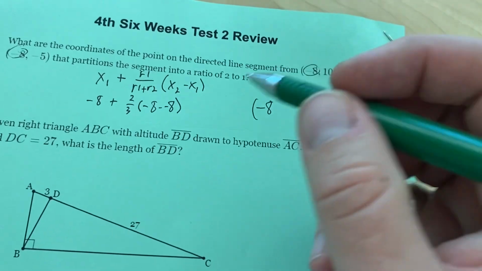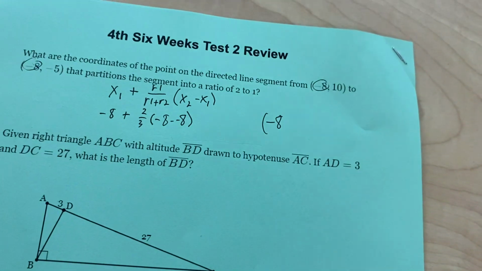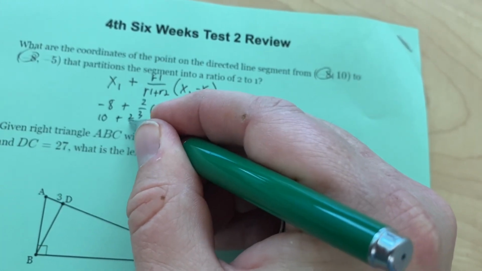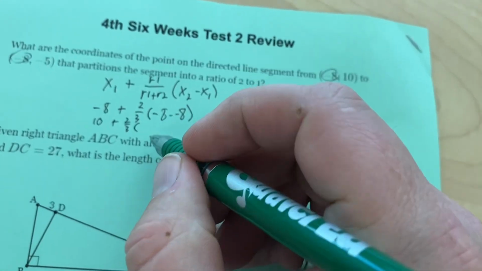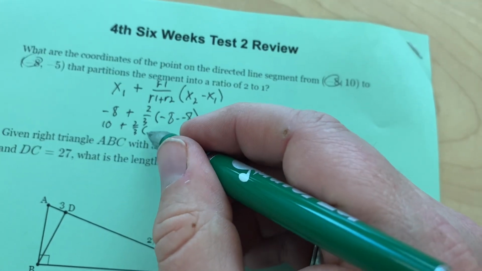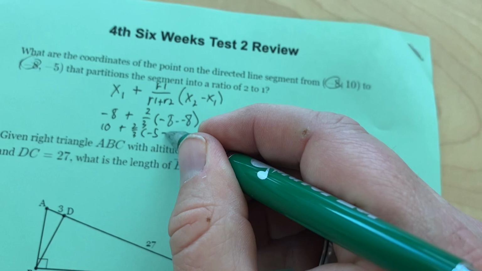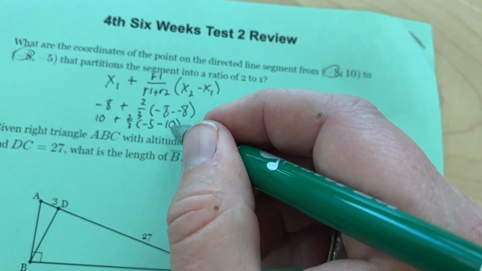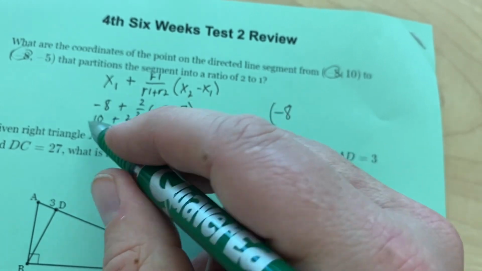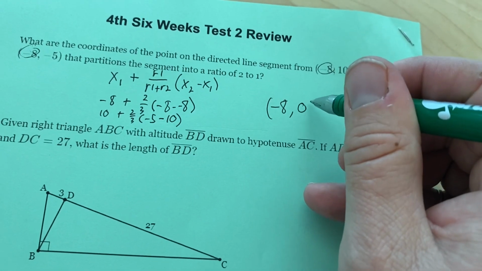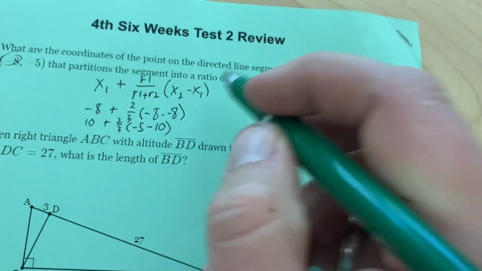For the other one, it's the same, but it's the y's. So I've got y1, which is 10, plus 2/3 of, it's going to be what, -5 minus 10. So that's -15. 2/3 of that would be -10. And -10 plus 10 is 0. So I get 0 here. This formula is what's important. Remember to keep this with you for the test.